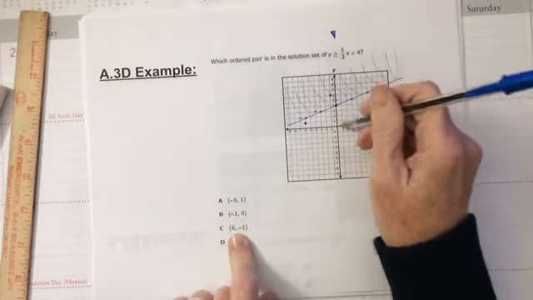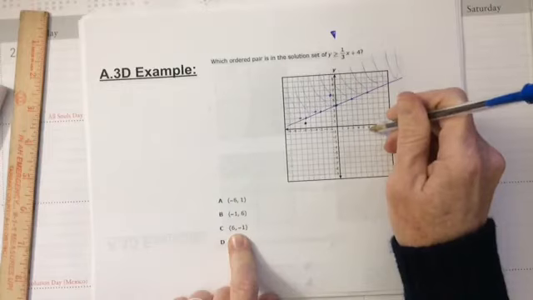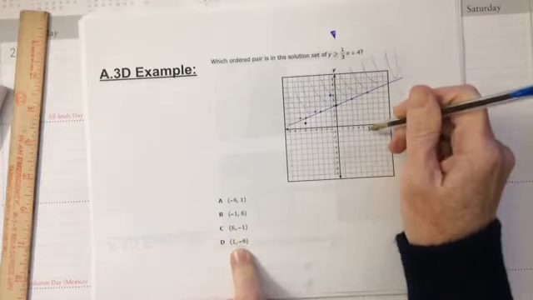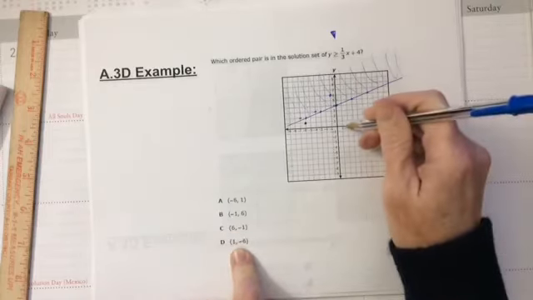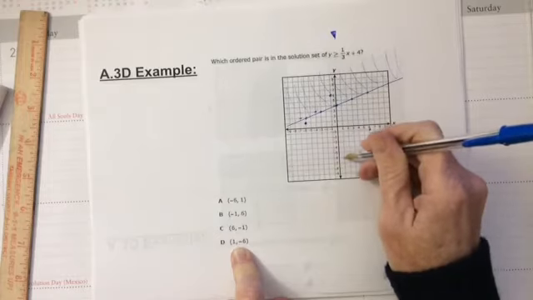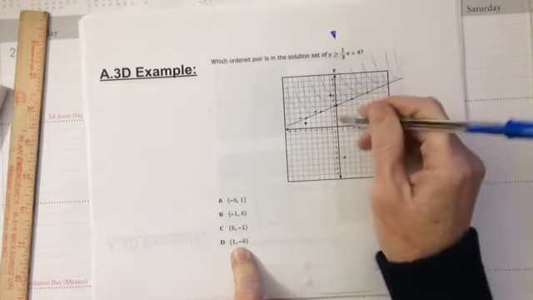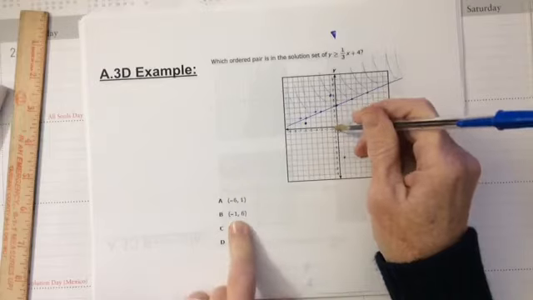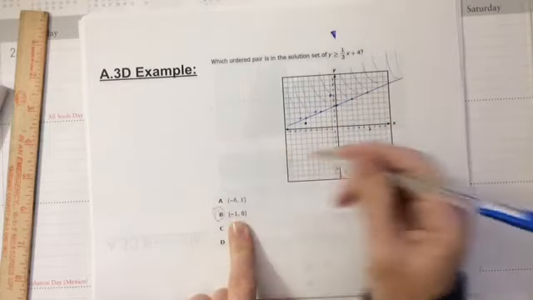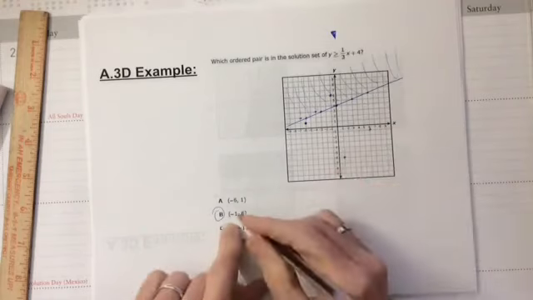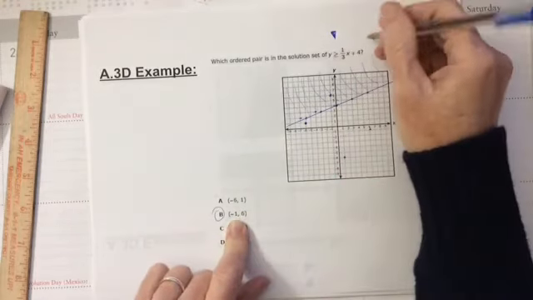We have 6 and negative 1. That doesn't work. And we also have 1 and negative 6. That doesn't work at all. This is the only one that works. And that was negative 1 and 6. Your answer is B.